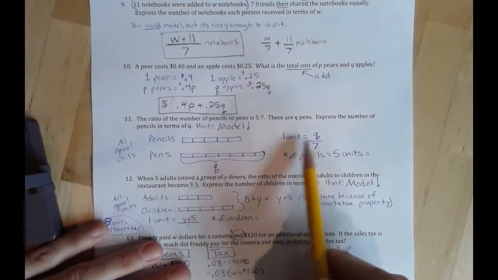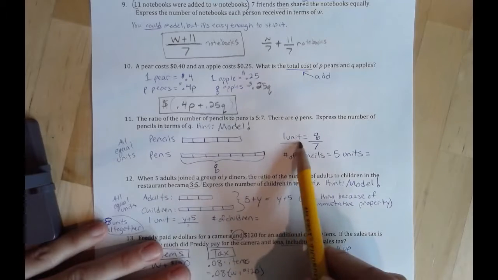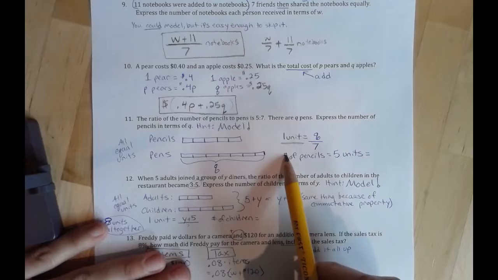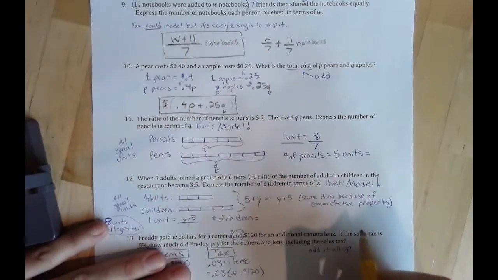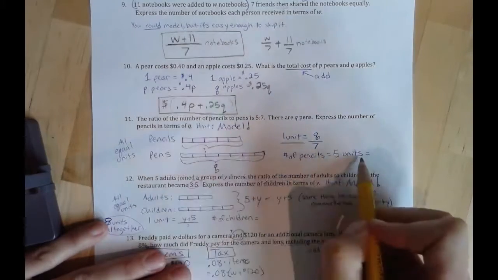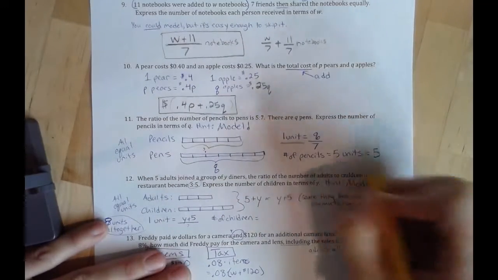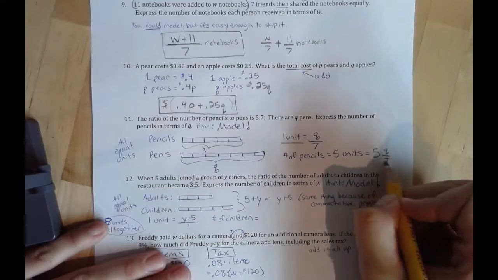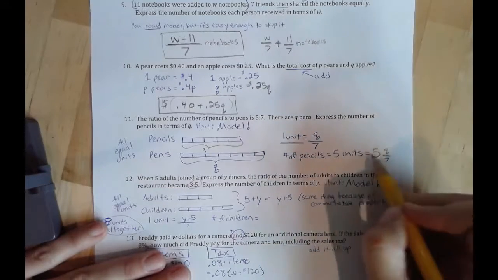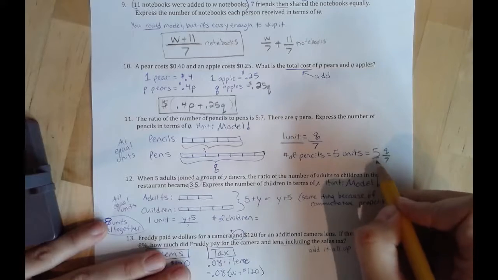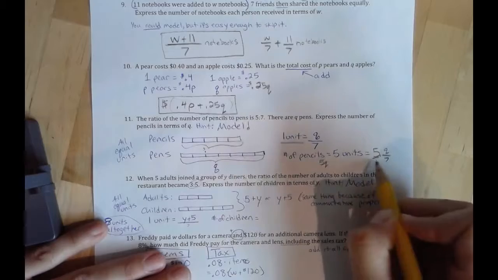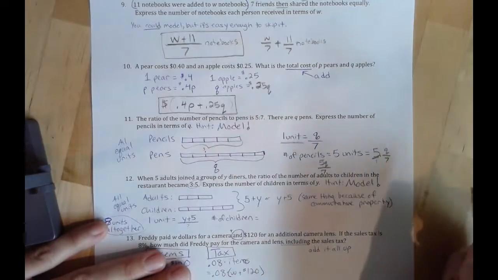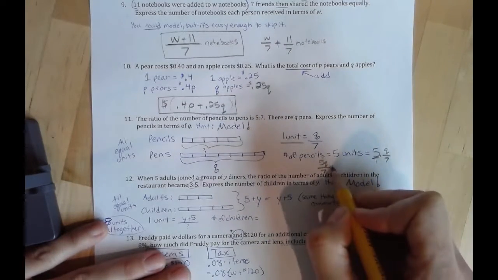But once we've got there, we know what 1 unit is. Remember, we always want to write what 1 unit is and literally write it out, 1 unit equals. And then we're being asked for the number of pencils, so this would be my question mark here. The number of pencils, well, I know that's 5 units, so I know that's 5 of the 1 units. 5 Q over 7s. Now it's a little bit weird to leave it like that, so let's go ahead and effectively multiply. 5 times Q is 5Q, and 1 times 7 is 7. Our units are pencils.